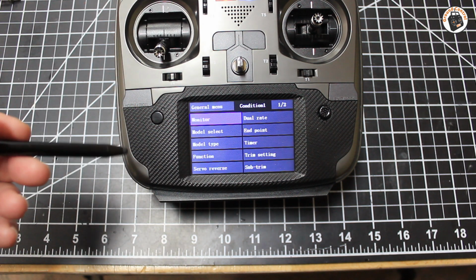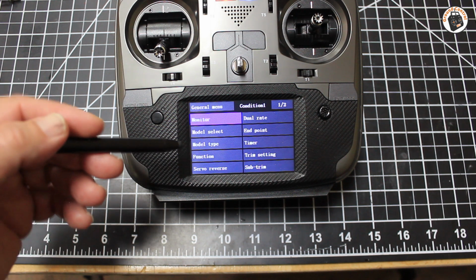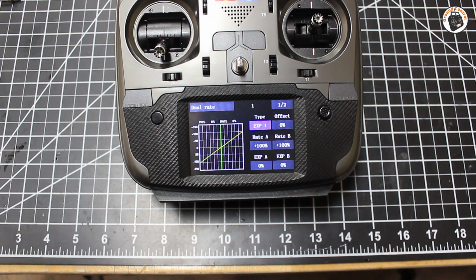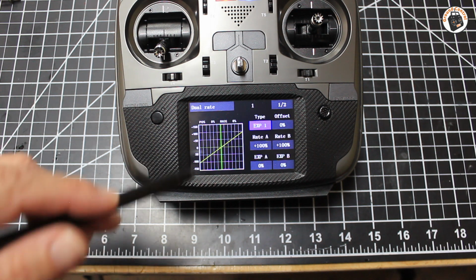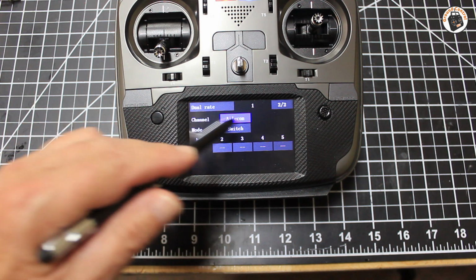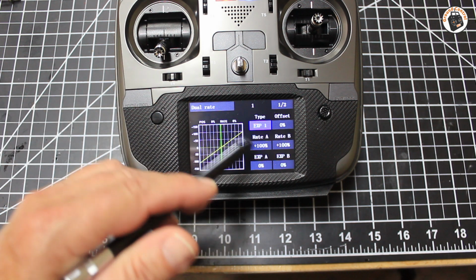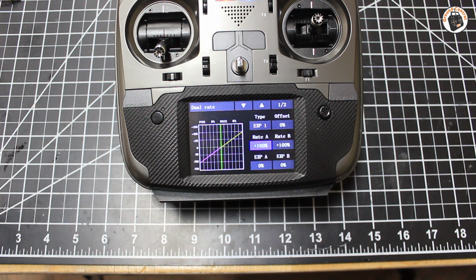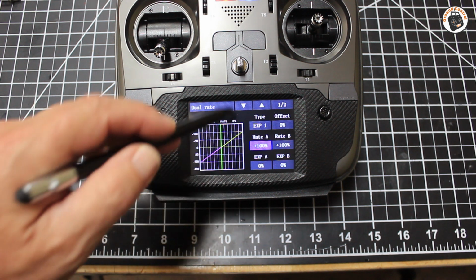Let's go back into our general menu again, and let's look at dual rate. And my cheat sheet says my dual rate for aileron should be 70%. Go to page 2 and it'll show you what channel you're on. Go back to page 1. And so we want to set our dual rate on the high end and the low end of the stick, positive and negative, at 70%.